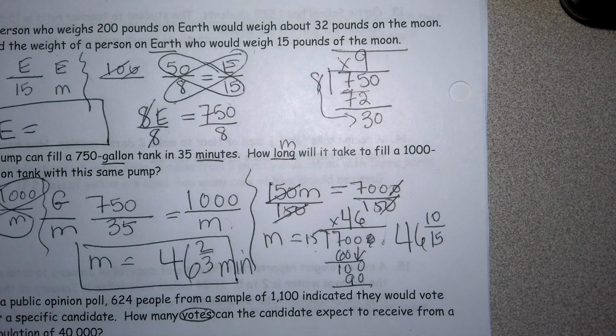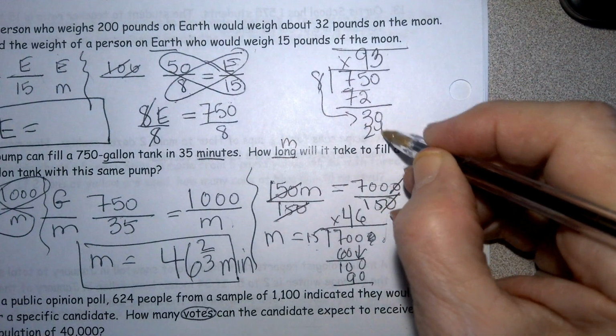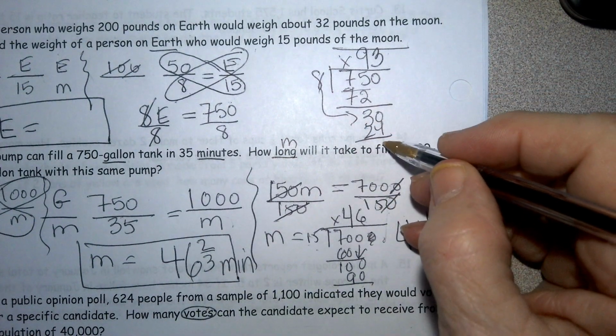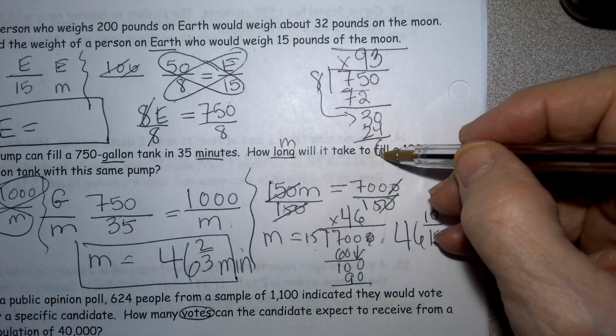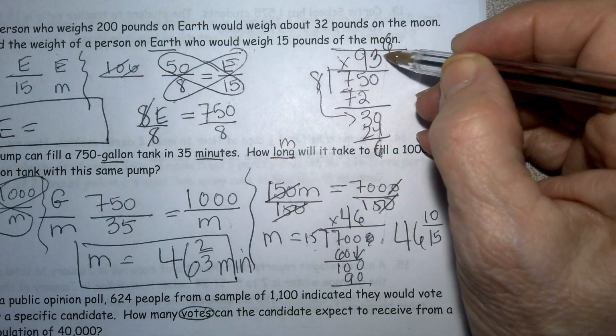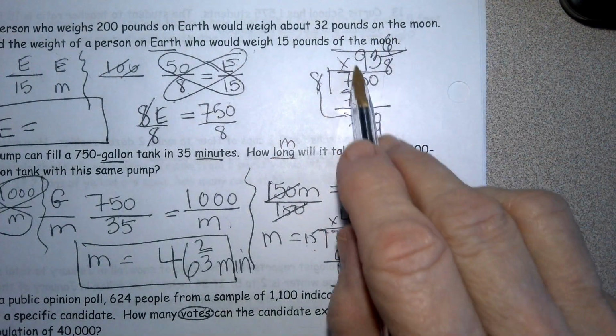5. No, 3. 3. So 3 times 8 is 24. And the easiest way, this is going to be a difference of 6. You could go on with a decimal, but it's really easy just to take your remainder, bring it up, and then put what we were dividing by. So what is the weight on Earth?